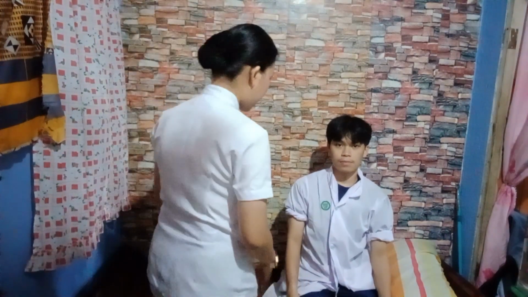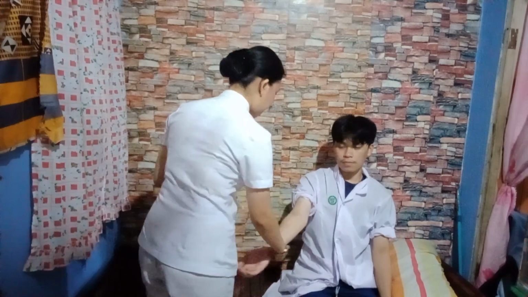So after I put the exam gown on the patient, I will now inspect the skin for skin coloration and skin integrity. Sir, can you flex your arms po for a while?